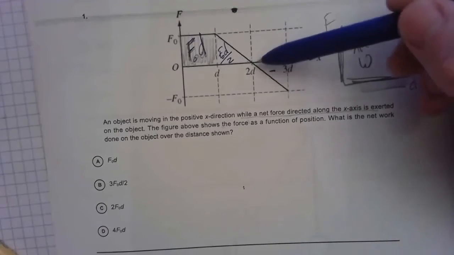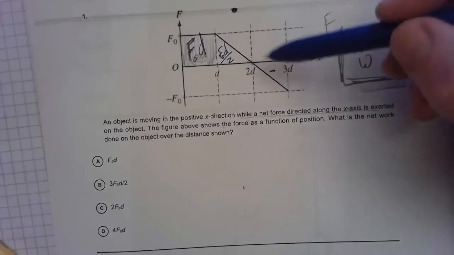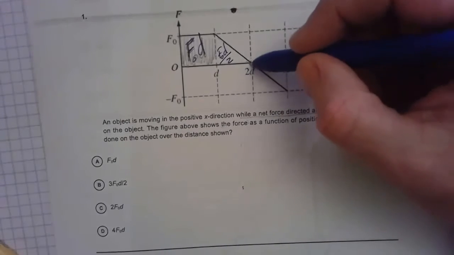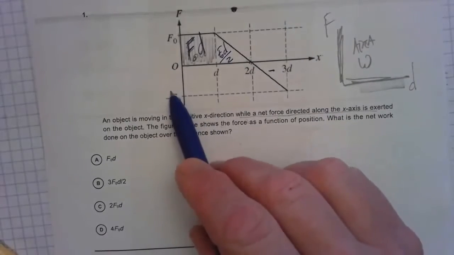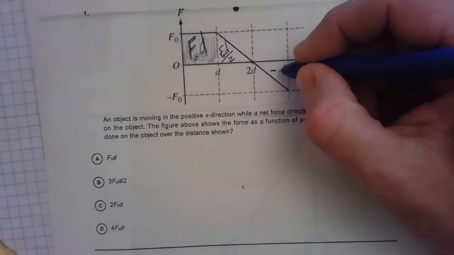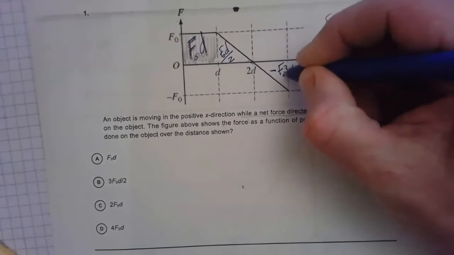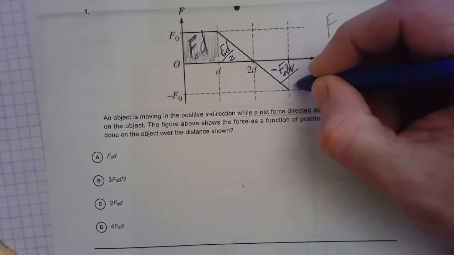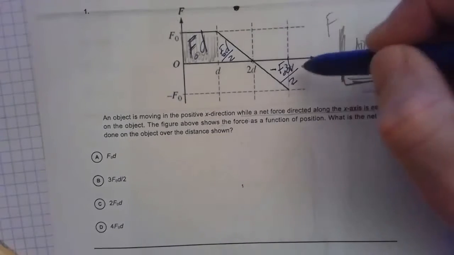It's in the negative direction, but the displacement would still be in the positive. So this is negative work. I'm just verifying. So force is negative, but the displacement is still left to right. That's positive. So this is negative F0 d over 2.